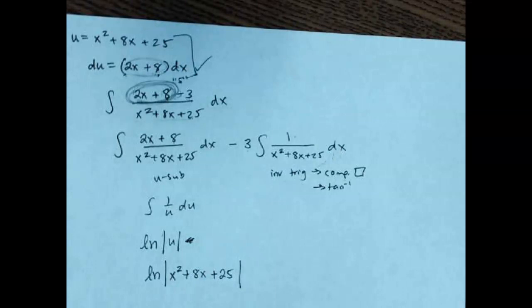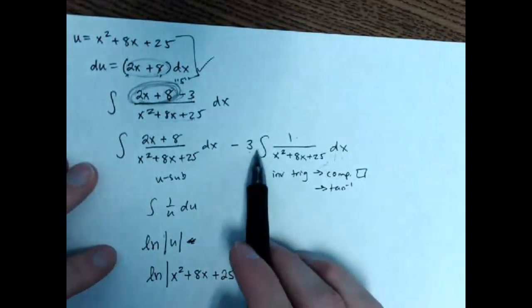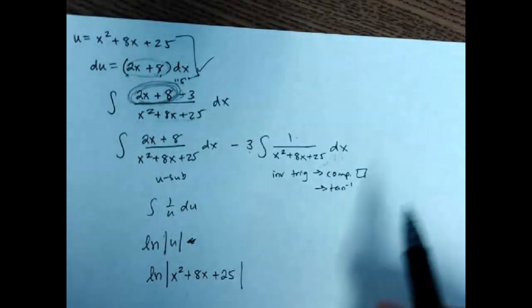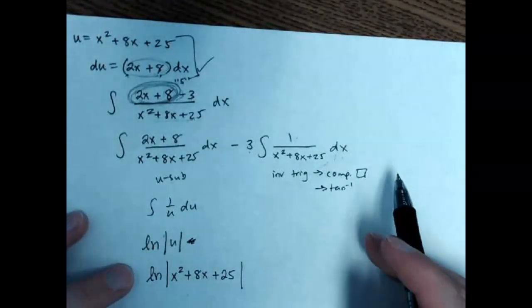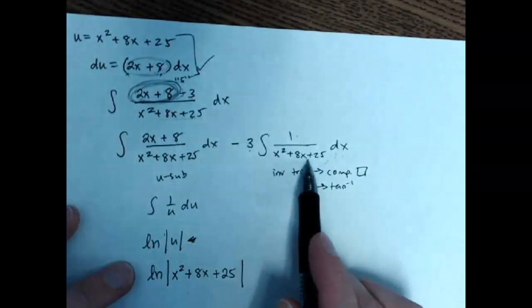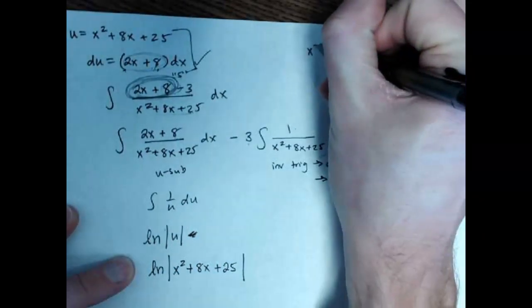I took the 5 and I rewrote it as 8 minus 3, and then I kept the 2x and the 8 because that piece would work with u sub. The minus 3, my counterbalance, that's just going to end up being part of the coefficient for the inverse tan. Now, I will need to complete the square for this before the inverse tan will work. So let's go do that scratch work also. Tons of scratch work on this question.